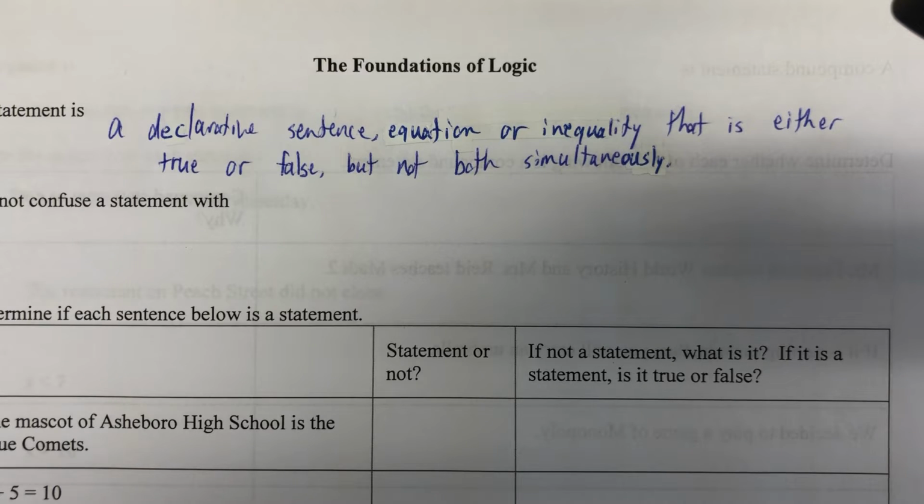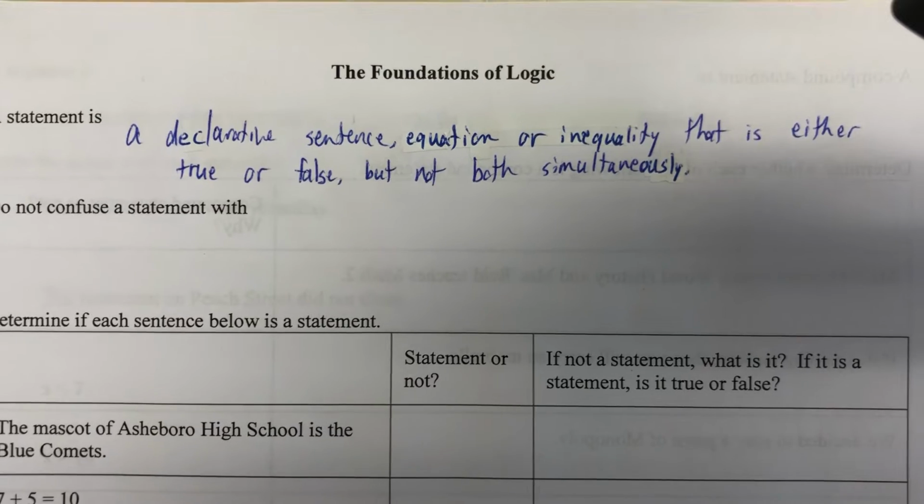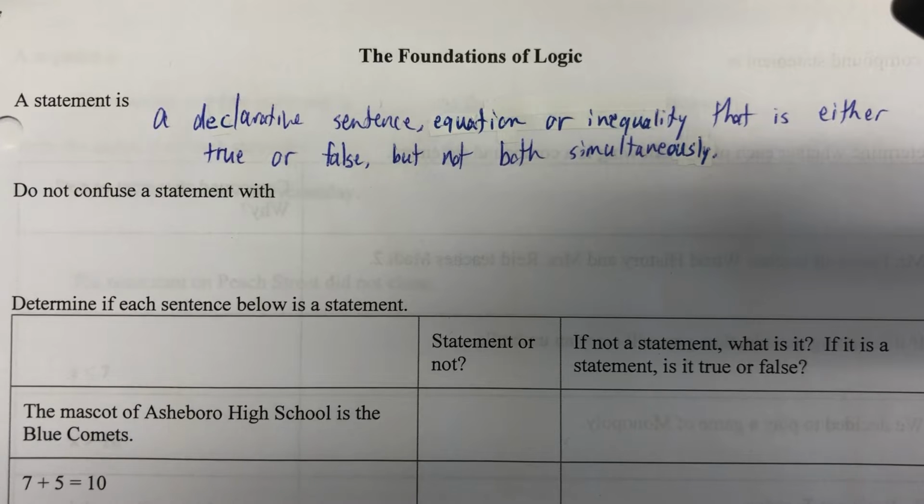Here we go. Let's talk about logic, the foundations of logic. We're going to be laying some groundwork for where we're going in the future with some of this. And I think the first thing we could start with is this wonderful definition: a statement is a declarative sentence, also an equation or an inequality, that is either true or false, but it is not both simultaneously.